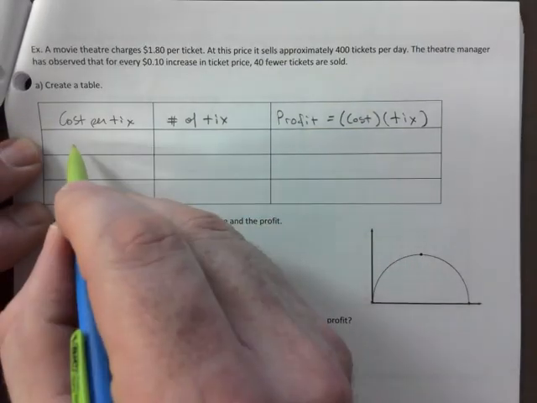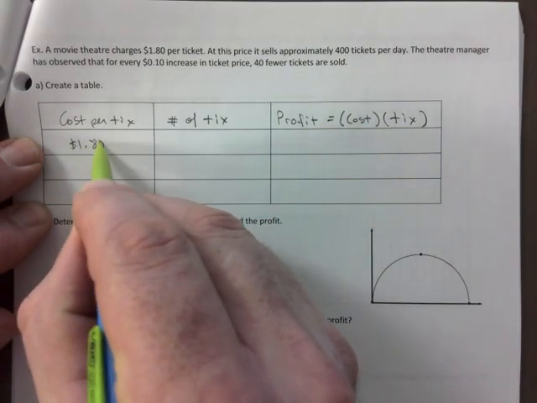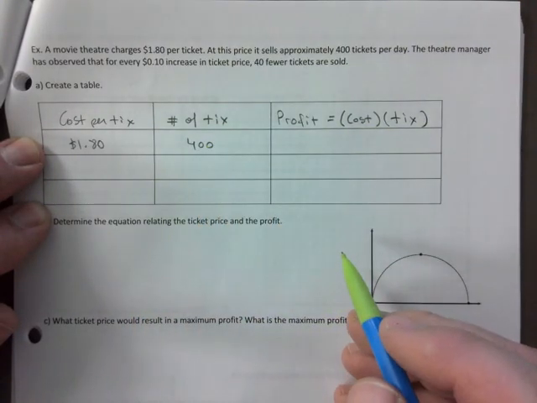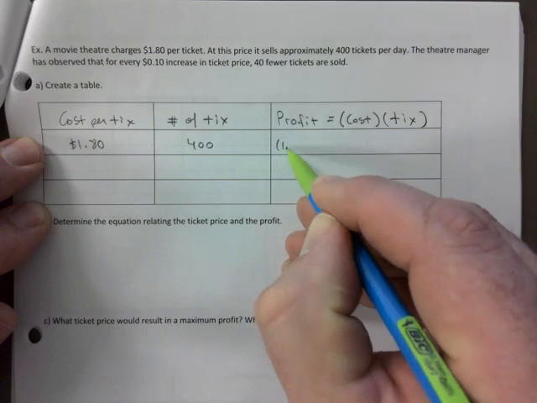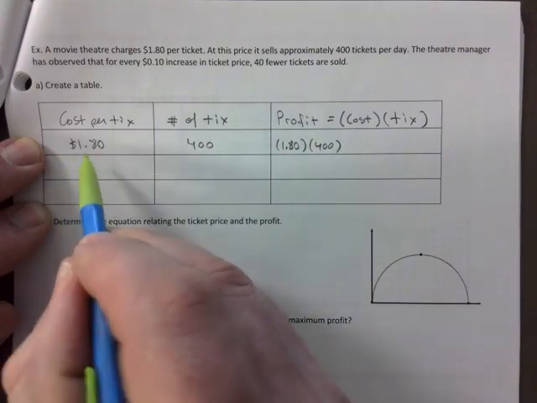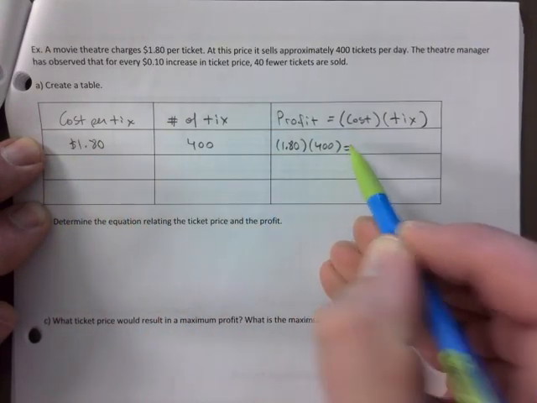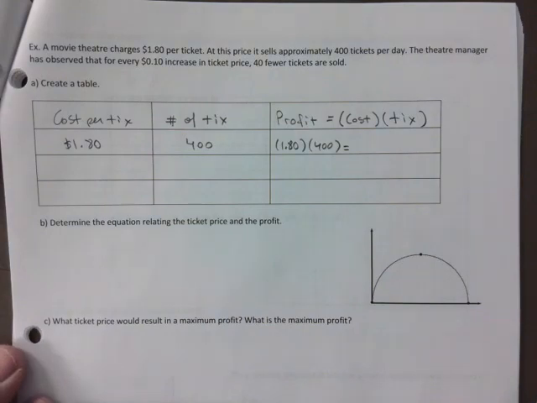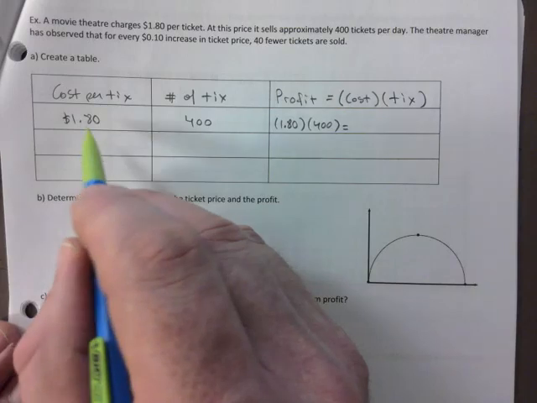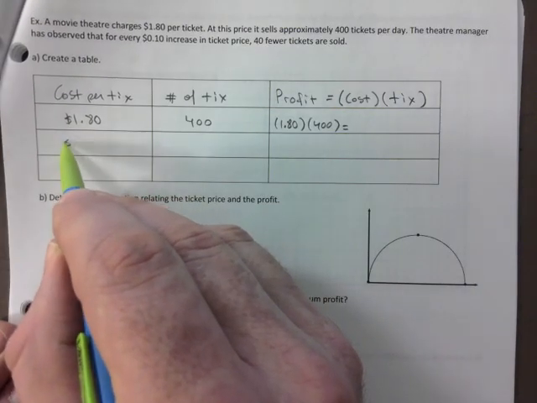You just have to know which one is which. So, at $1.80 per ticket, we're selling 400 tickets. Which means that the profit under these circumstances would simply be $1.80 times 400, and we'll get that in a bit. We'll fill in the table first. So what happens to the price in this scenario?